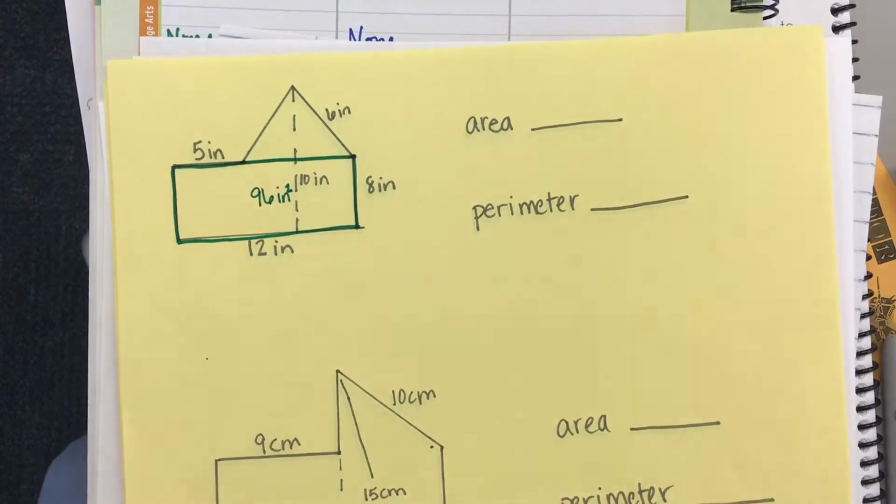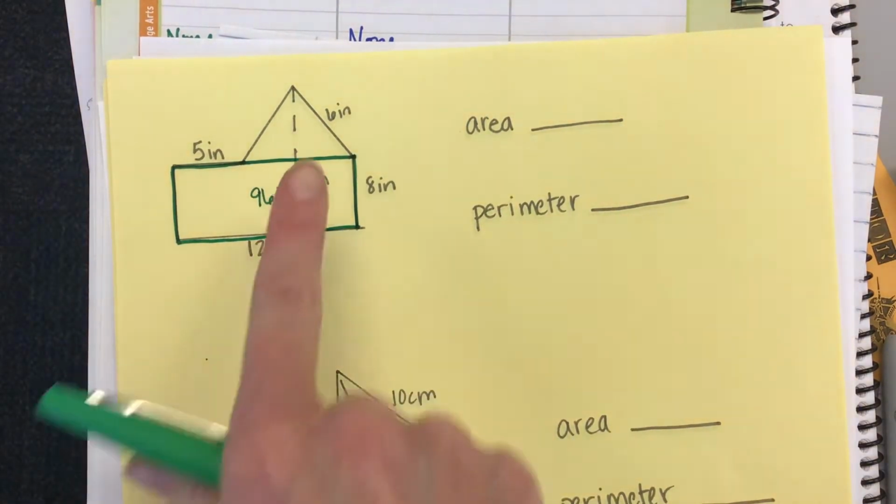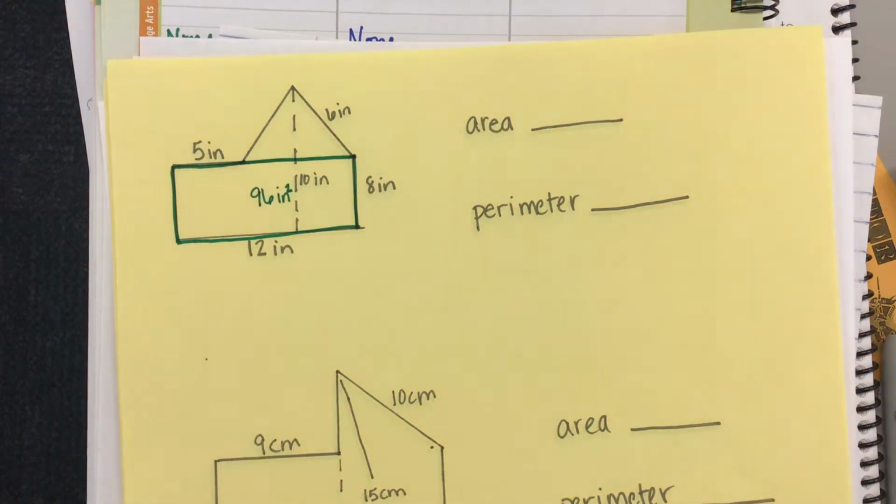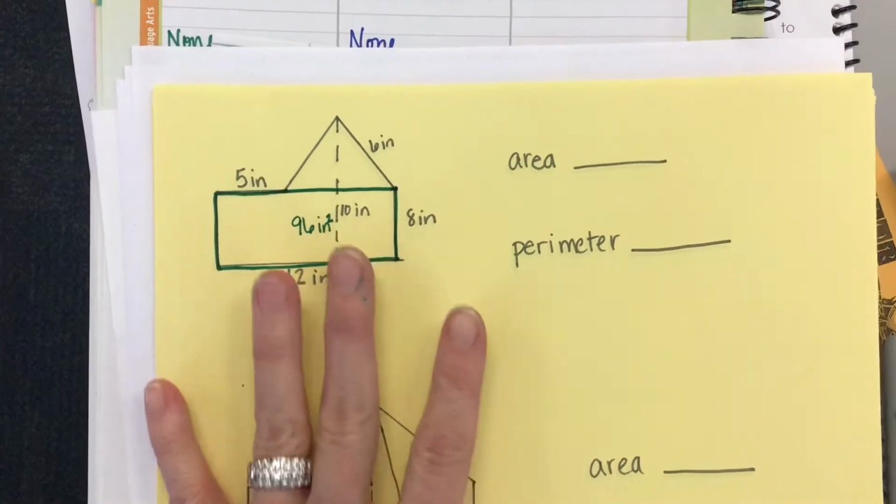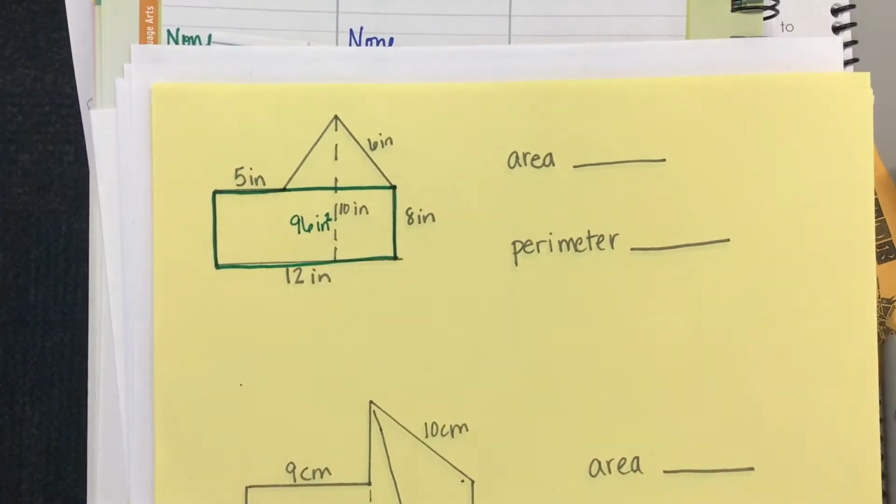Okay, and then let's look at who can remember the formula. No, that's just the rectangle. We're going to do the area of the whole thing. Who can tell me the formula to find the area of our triangle? Who remembers the area of a triangle formula? We talked about it yesterday on our spiral review. What's the area of a triangle? How do I find that? AJ, do you remember how to find the area of the triangle?